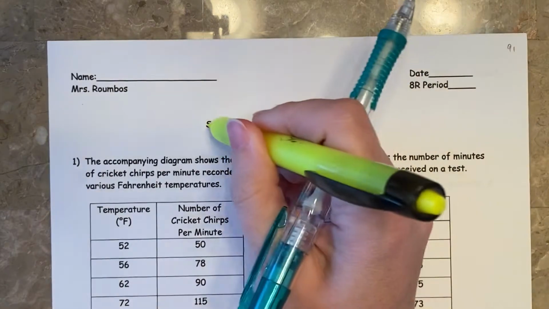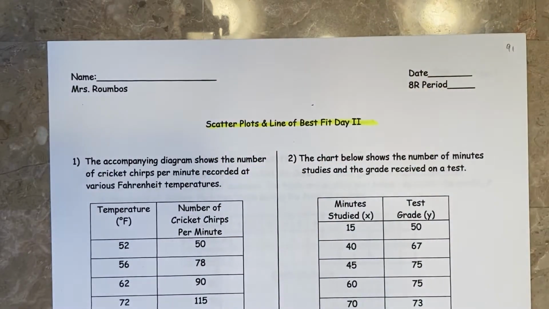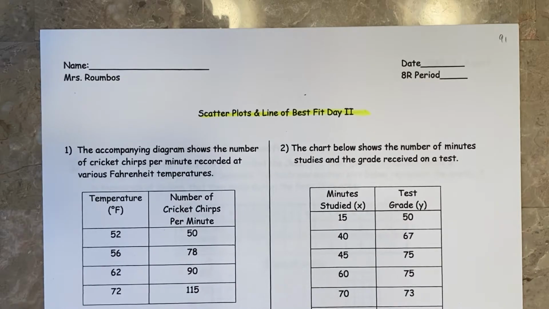I'm going to do another day of scatter plots and line of best fit. Basically the same thing we've been doing, where you plot the dots and you make a line. But today I'm going to teach you how to figure out exactly where to start the line. So the line now has to not only go in the middle, but has to start in the right spot. And to figure that out, we need to figure out equations of these lines, okay?